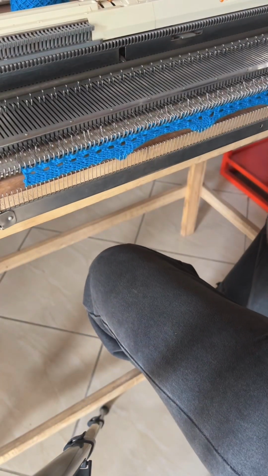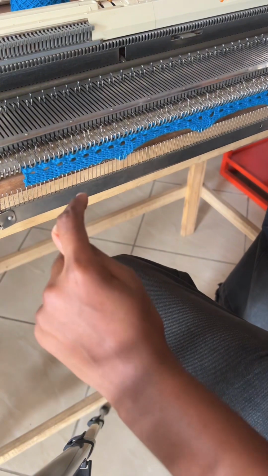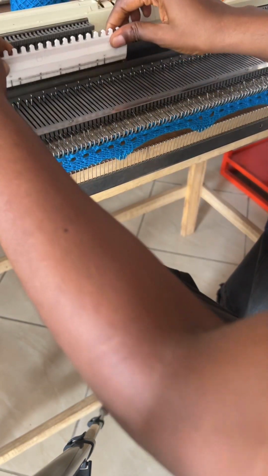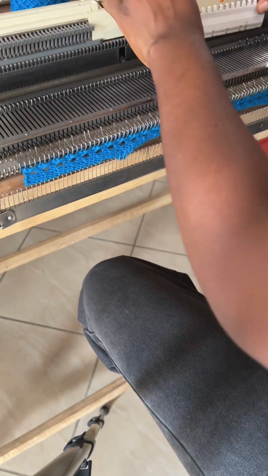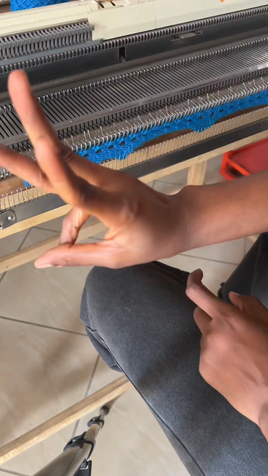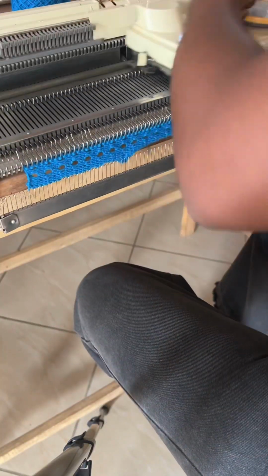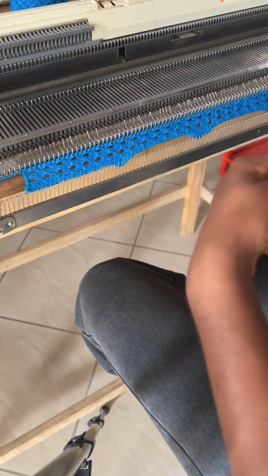Then I knit once. After I knit once, as you can see, I'm going to still use my selector to drag those ones in position A. I'll drag them back to position B, then knit 3 times. So altogether it's 4 times. Then I knit 3 times. 1, 2, then 3. Please, as I say, you're going to do it repeatedly.